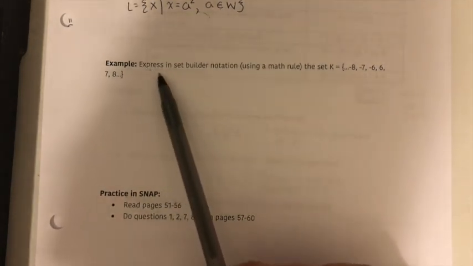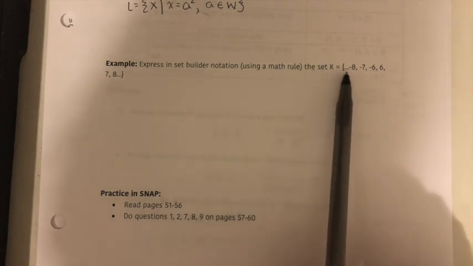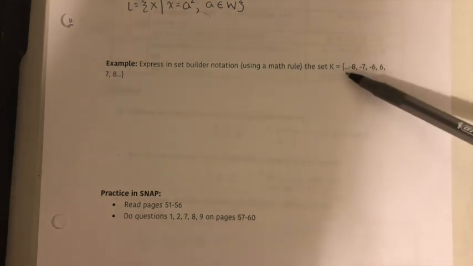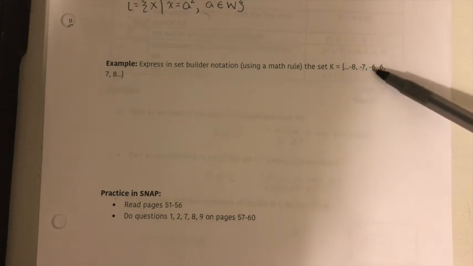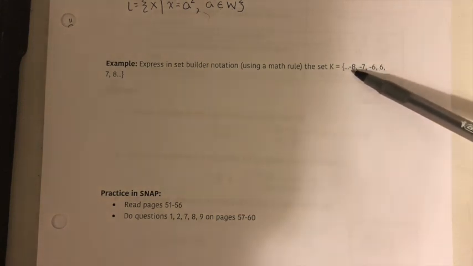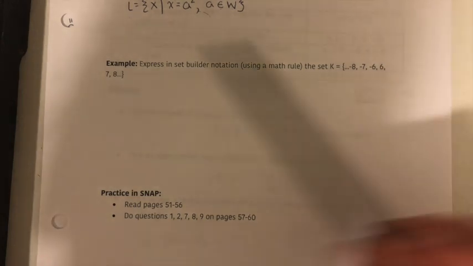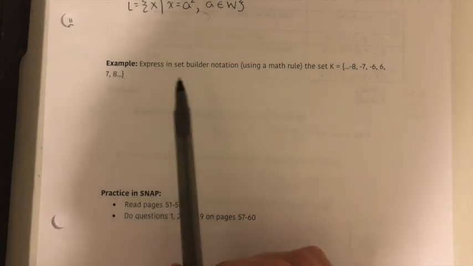Last one, we're going to express in set builder notation, again using a math rule, the set K. So we have dot, dot, dot, so that means the pattern is extending this way. So you go -11, -10, -9, -8, -7, -6. Then there's a break and we resume at 6, 7, 8, and then it dot, dot, dots again. So 9, 10, 11, 12, and so on.